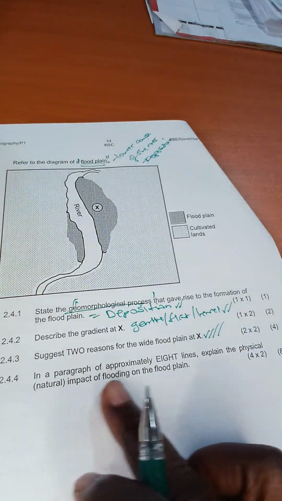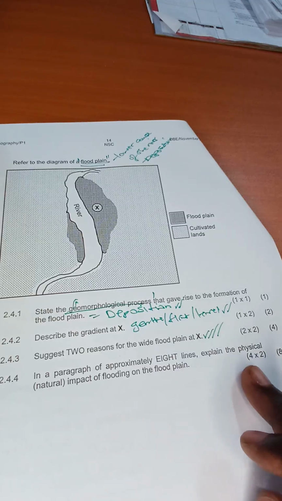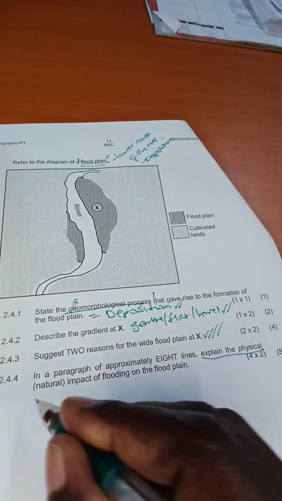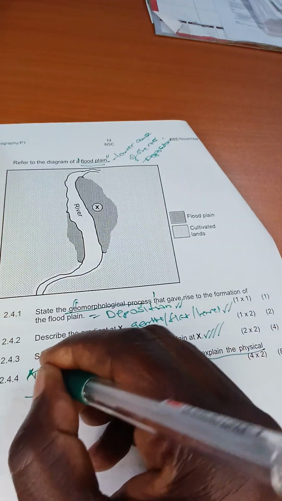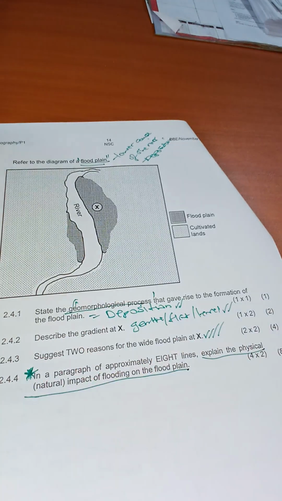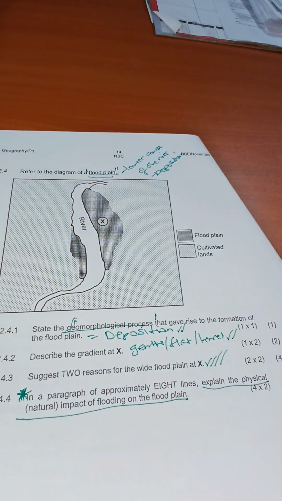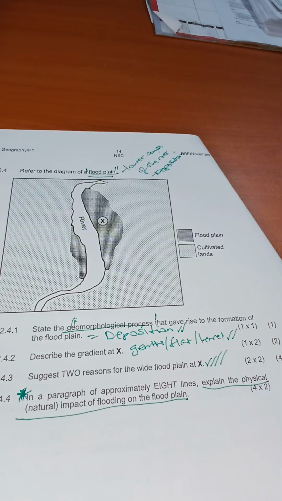Okay. The last part, in a paragraph of approximately 8 lines, explain the physical natural impact of flooding on the floodplain. There is a learner that asked me how you answer the paragraph question. So I'm going to respond to that here.